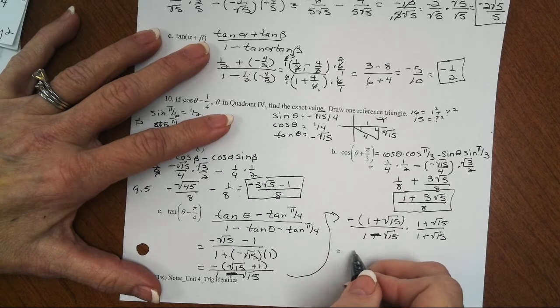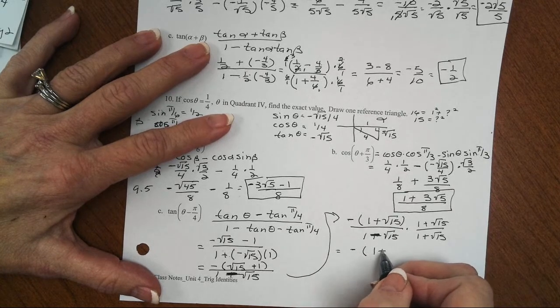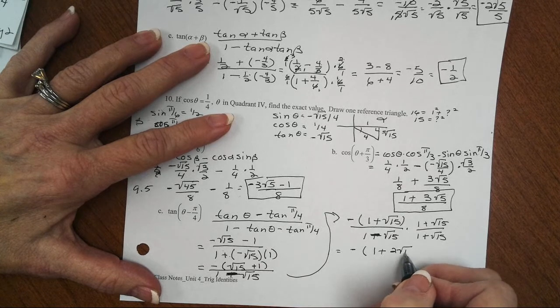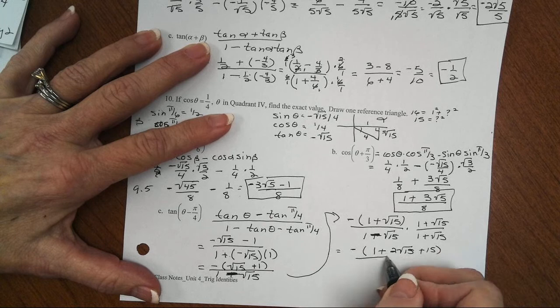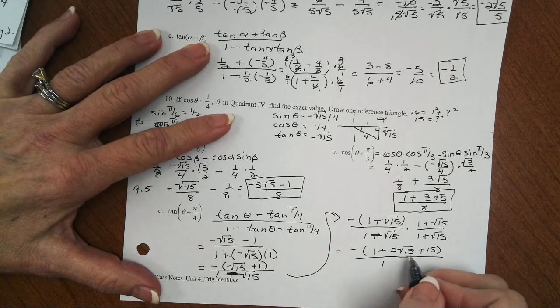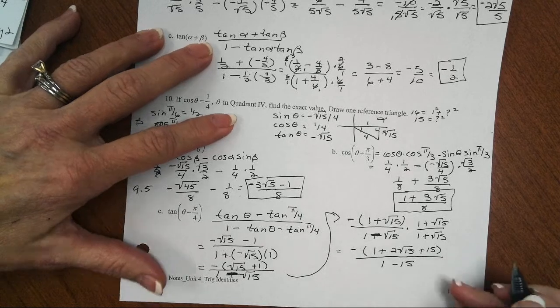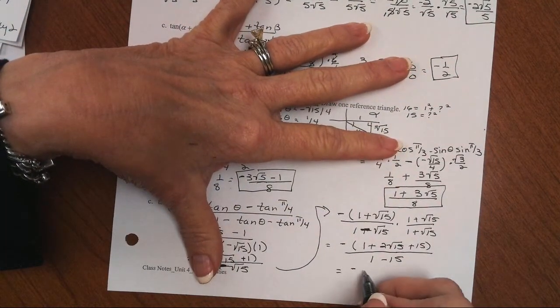And so we end up with the negative, and then we're going to multiply. 1 plus 2 times the square root of 15 plus 15 over 1 minus 15.